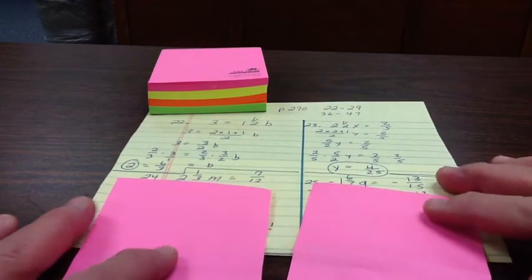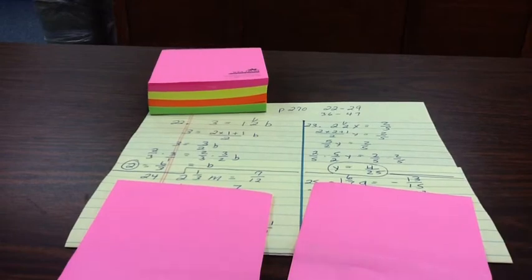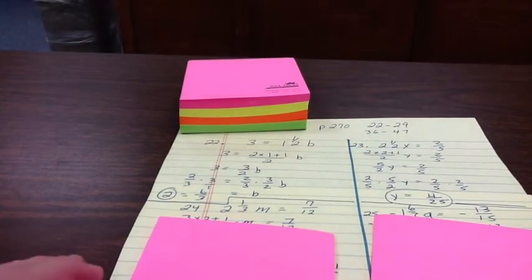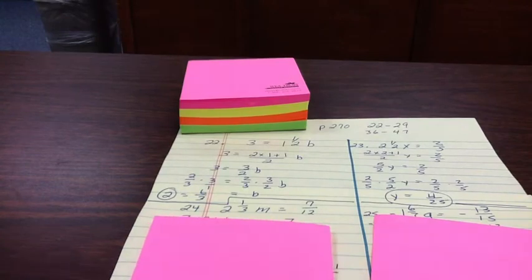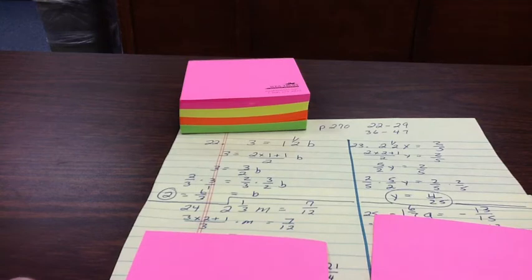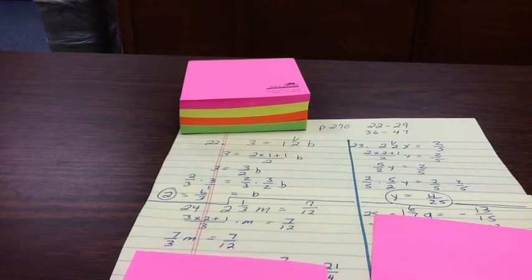The next problem, problem 24, says I have 2 1/3 m equals 7 over 12. Again, I have to convert the 2 1/3, and I take 3 times 2 plus 1 over 3. My next step is I have 7/3 m equals 7 over 12.